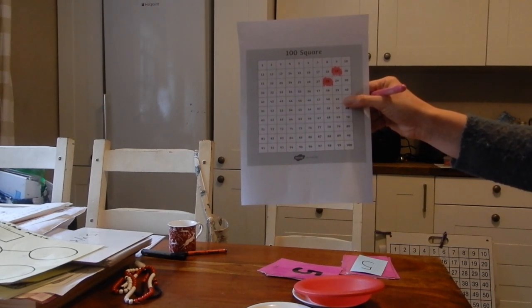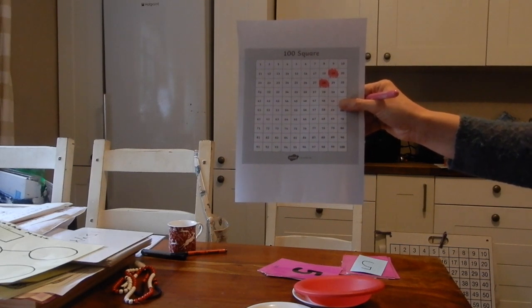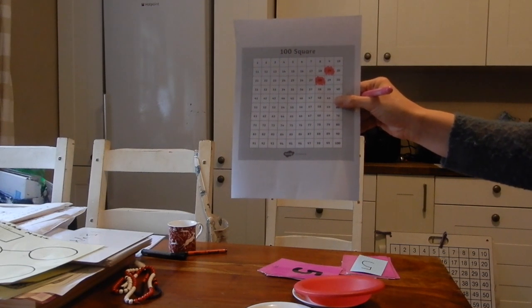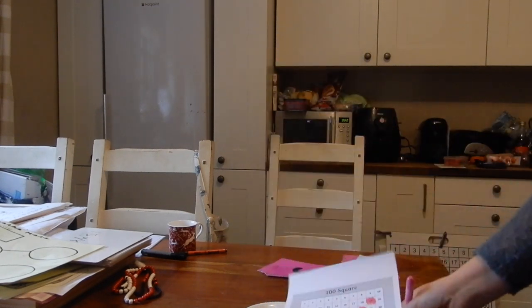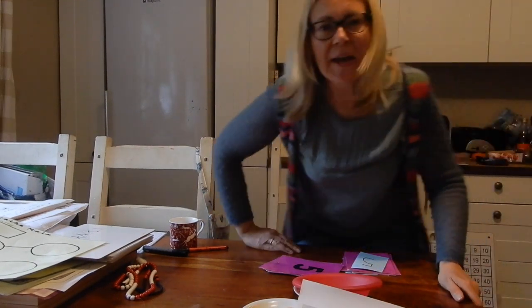So tell an adult who you're with what you've discovered about the pattern on the 100 square when you colour in all the numbers where the 2 digits add up to make 10. Use your bonds of 10 chant to help you, or your fingers to help you. So that's your stretch task for today, and I will see you tomorrow for a second session of maths, looking at our bonds of 10 and exploring numbers within 100. Bye-bye.